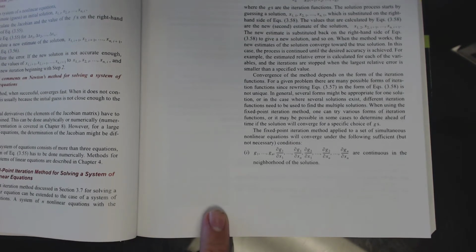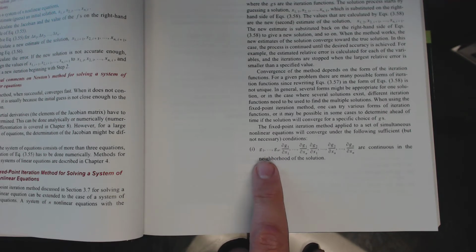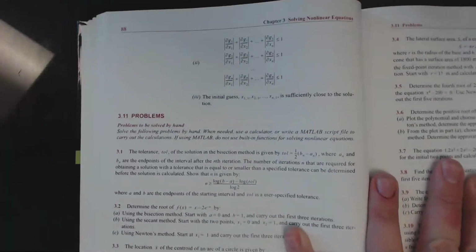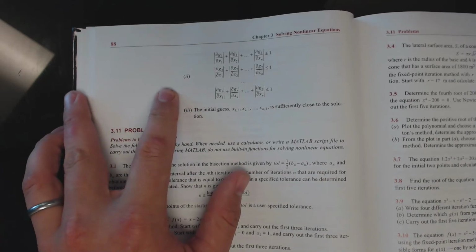So there are 3 equivalents to the stability criterion given for the single dimensional case. First requirement, that the functions g, those are your solution iteration functions that are dependent on x instead of 0, are continuous in the neighborhood of the solution. They can't jump around, they can't suddenly change values, they cannot be discontinuous. You know what continuous means.